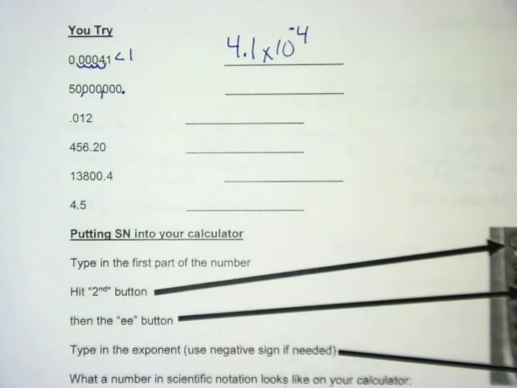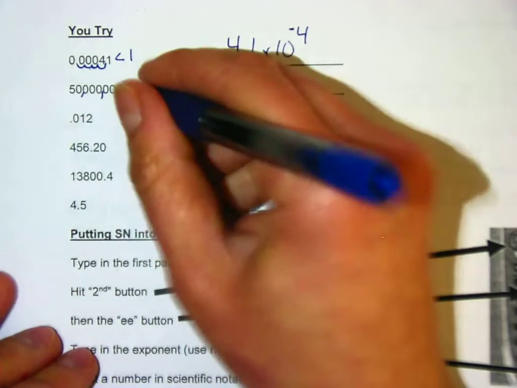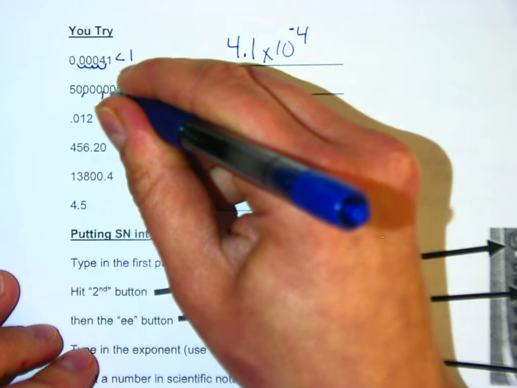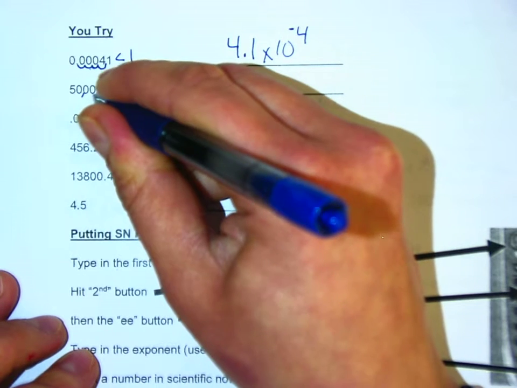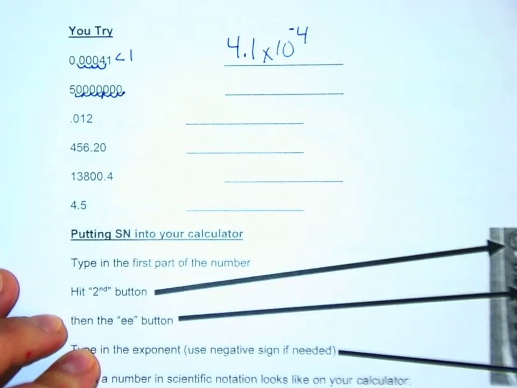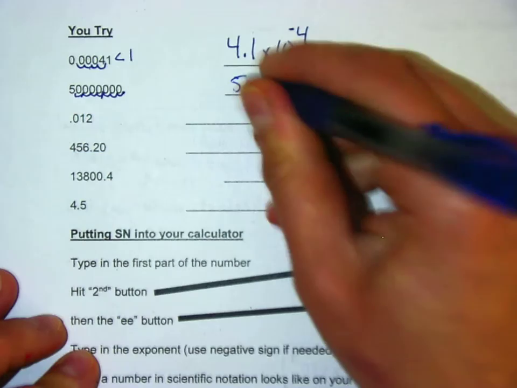We need, again, a number between 1.0 and 9.9. So I'm going to move this decimal point until I have one non-zero digit on the left of it. So that'd be the 5. So we're going to write 5.0.